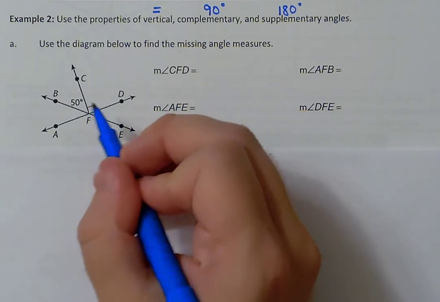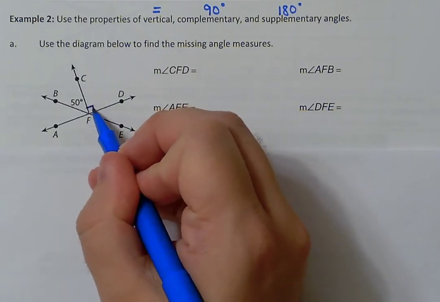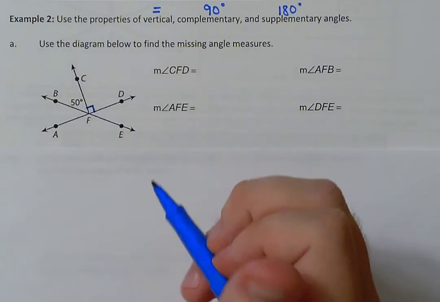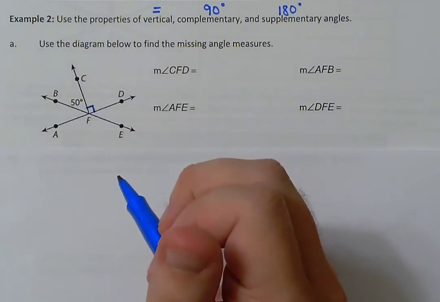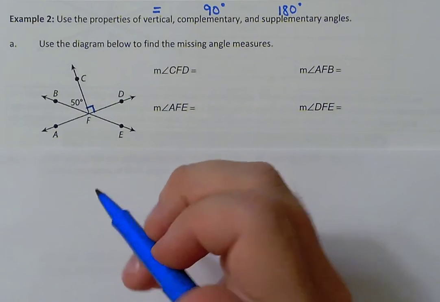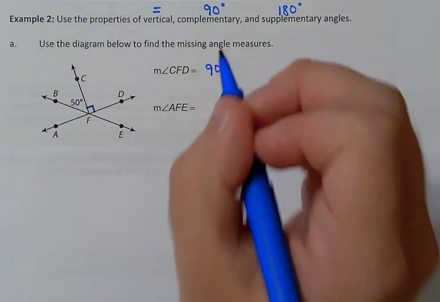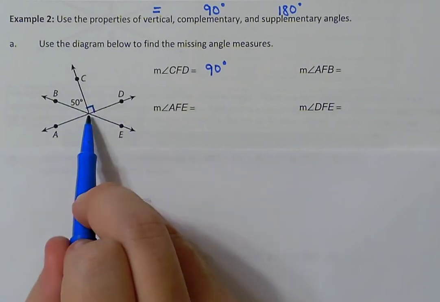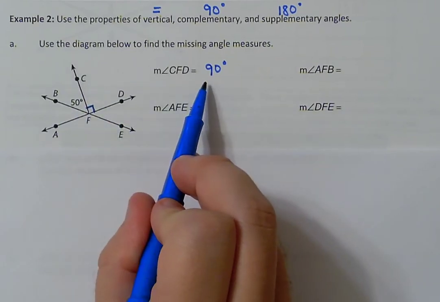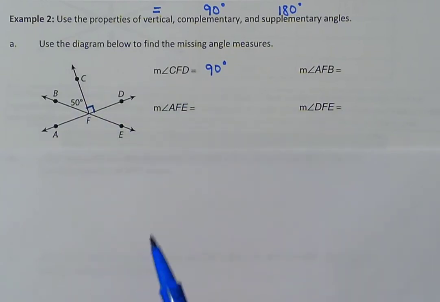They do, and they tell me that it is a right angle by using the little box. And recall that right angles equal 90 degrees. So CFD is a right angle, which means it is 90 degrees.